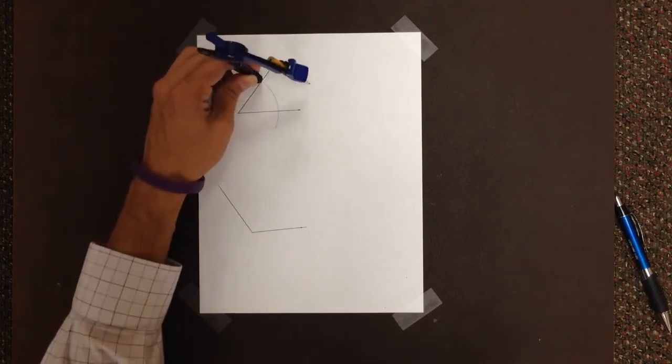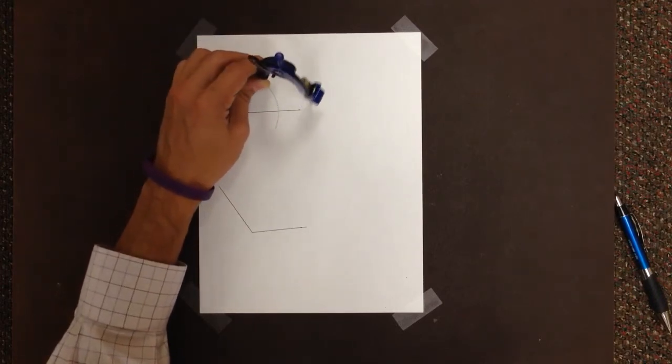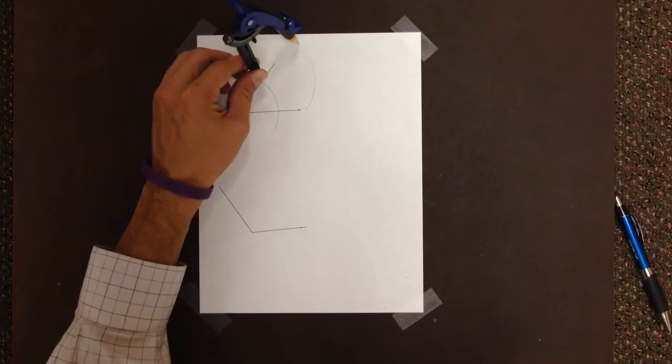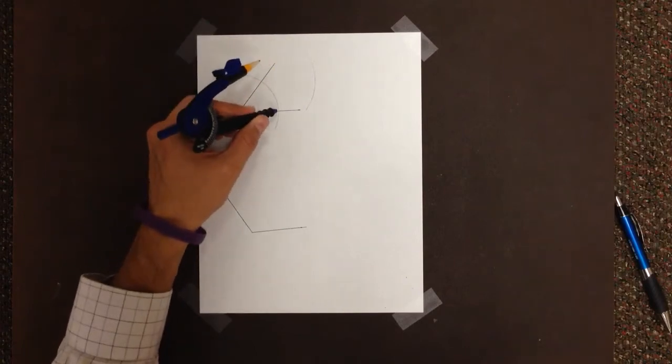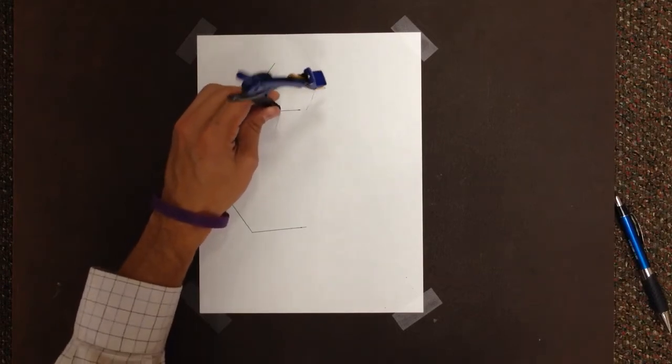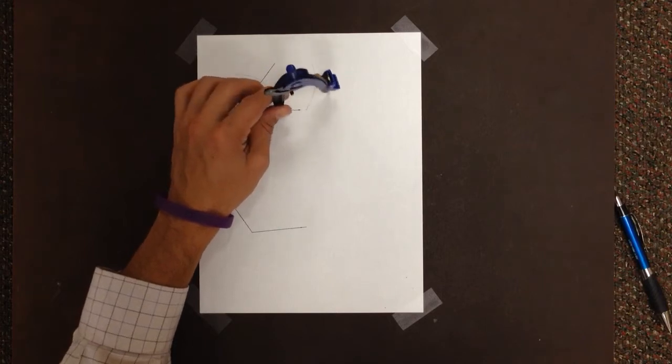I go to each spot and I draw crisscrossing arcs out here in space into the mouth of the angle, if you will. So I draw one here, and then I do the exact same thing from the other spot where that initial arc I drew crossed the angle. So down here I draw another arc, and it should crisscross out in space with that first arc I drew.